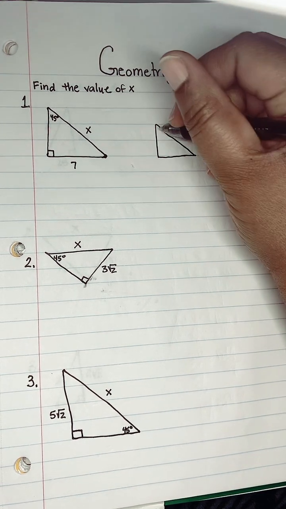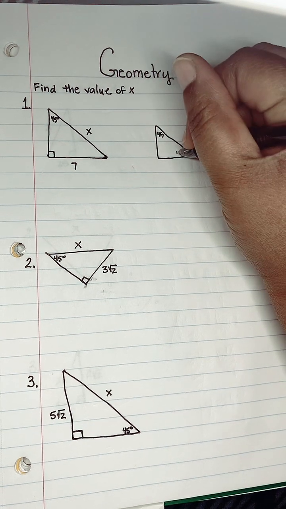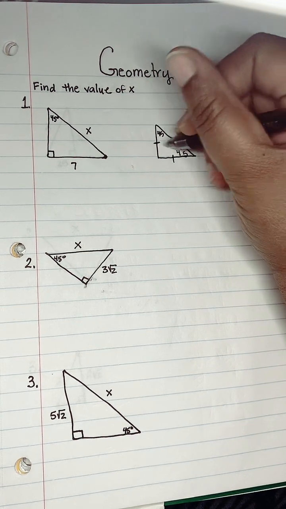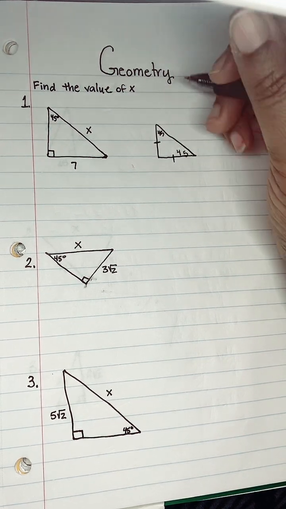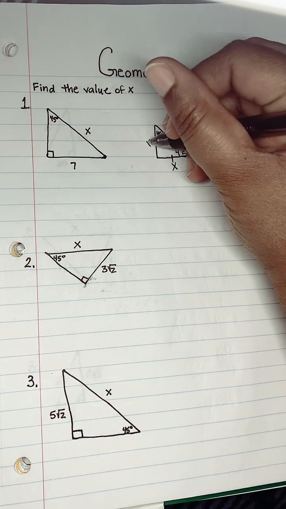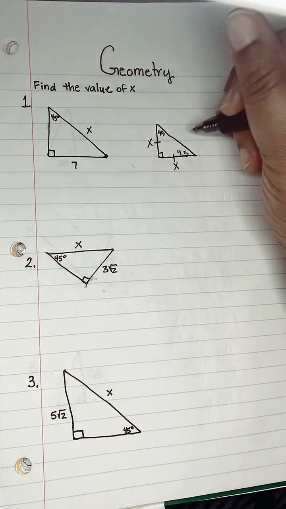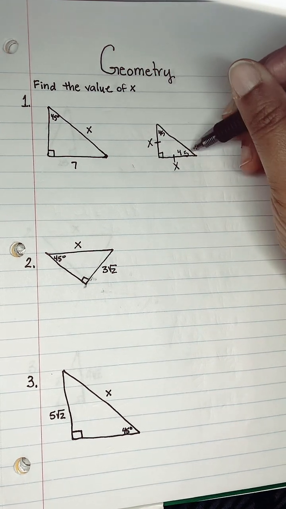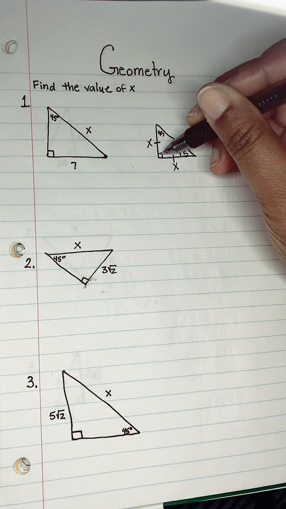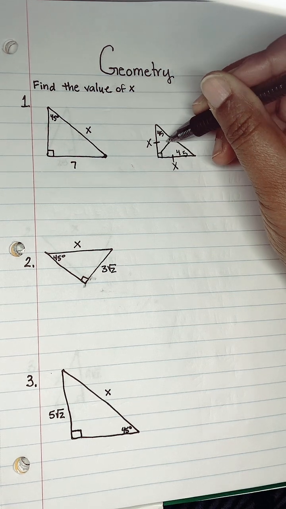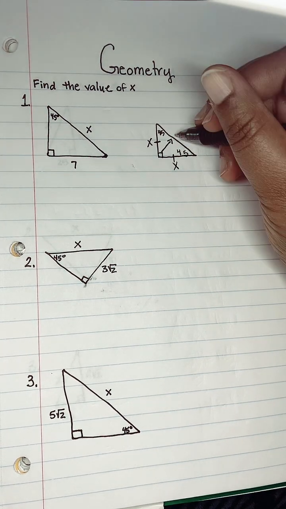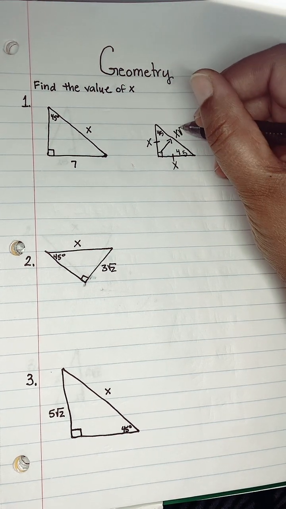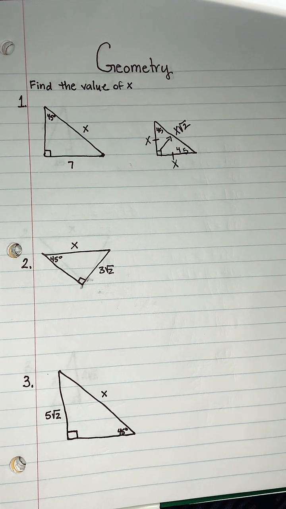All right. So, in a 45-45, the sides are always the same, okay? So the legs are always the same. So this is x, this has to be x. Now, the hypotenuse, this is called the hypotenuse, you guys. The hypotenuse is the side that's opposite of the right angle, okay? That's the longest side of the triangle. Its formula is x square root 2, okay?